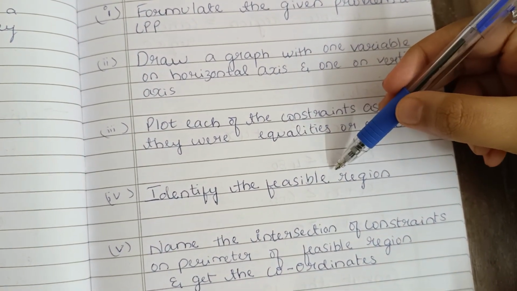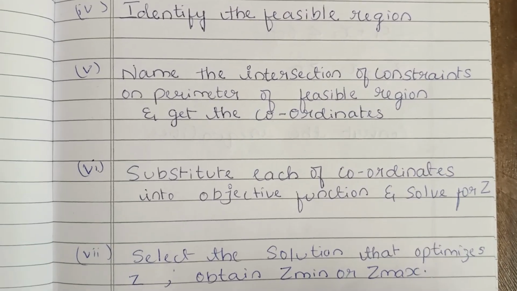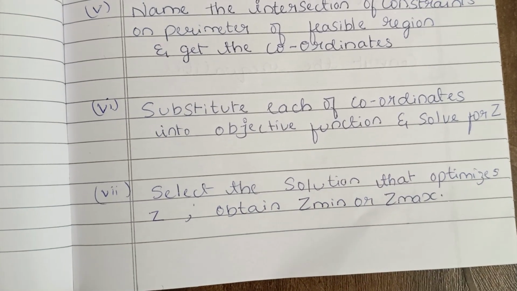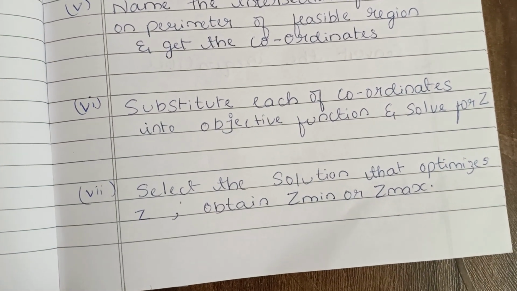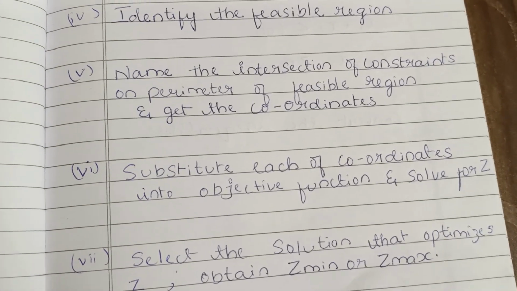Identify the feasible region. Name the intersections of constraints on the perimeter of the feasible region and get the coordinates. Substitute each of the coordinates into the objective function and solve for z. Select the solution that optimizes z. Obtain z min or z max.